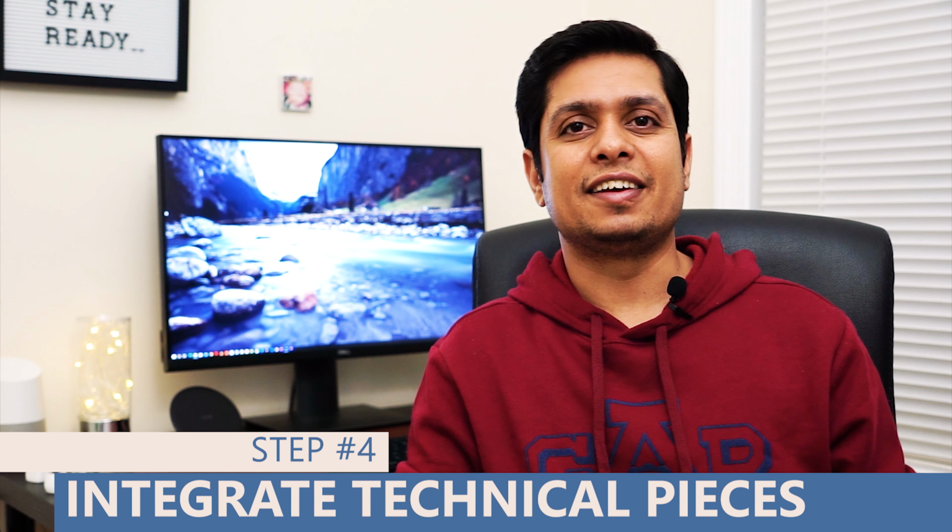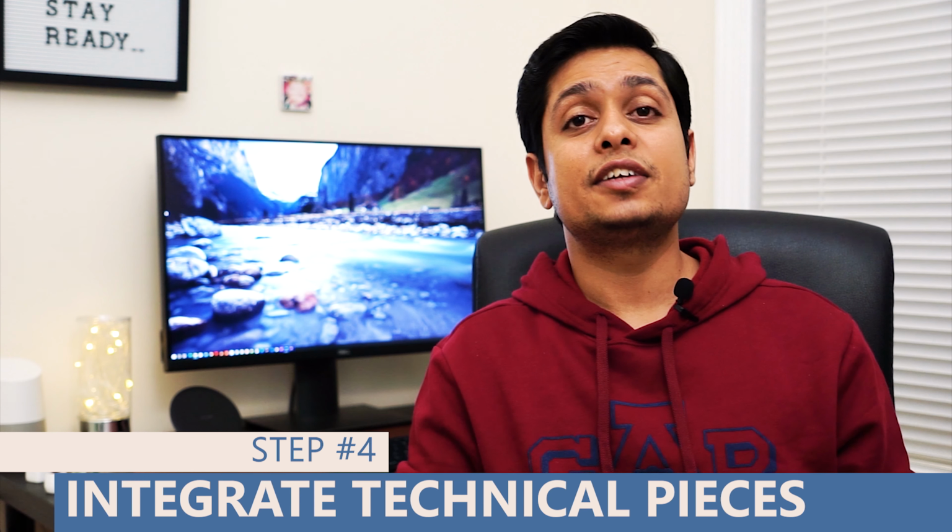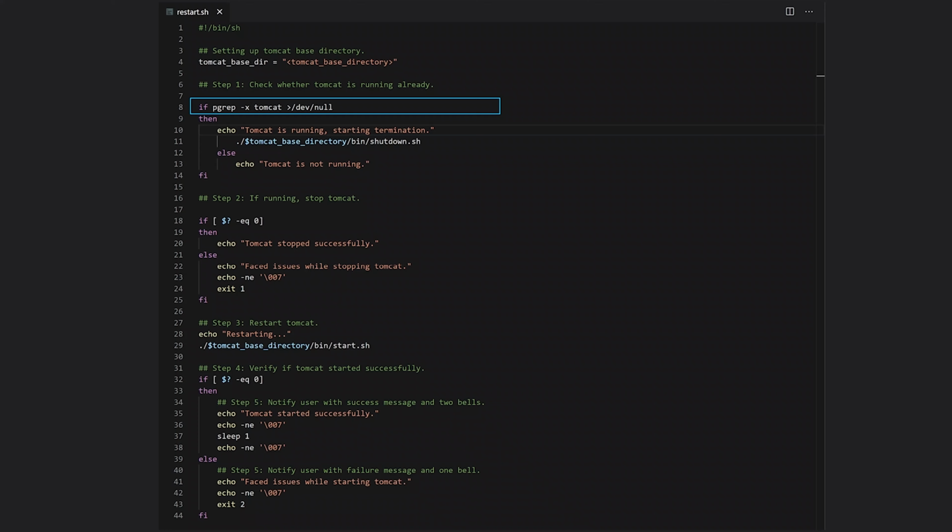Step number 4. Integrating technical pieces. Integration is very important. Sometimes I use different technologies to achieve automation. That's why the movement of data from one technology to another should be flawless. After integrating all the steps, here's how the final automation script looks.